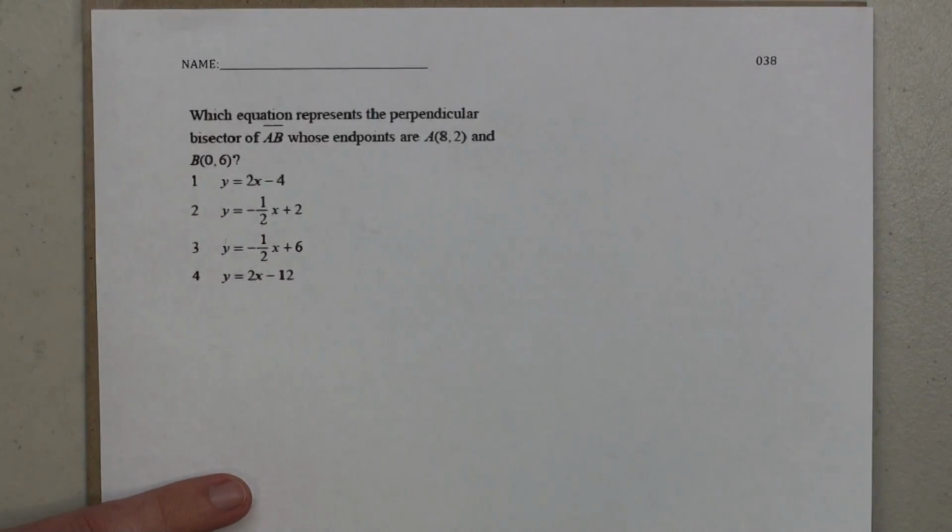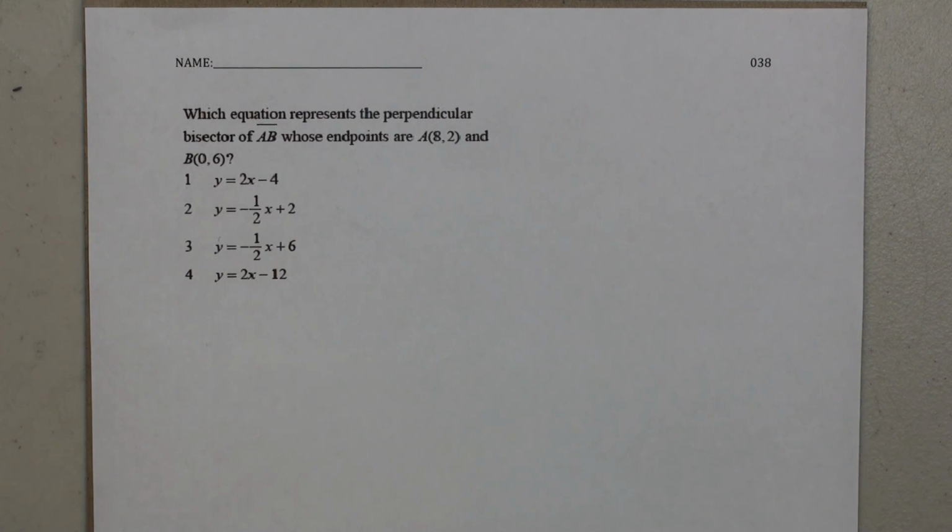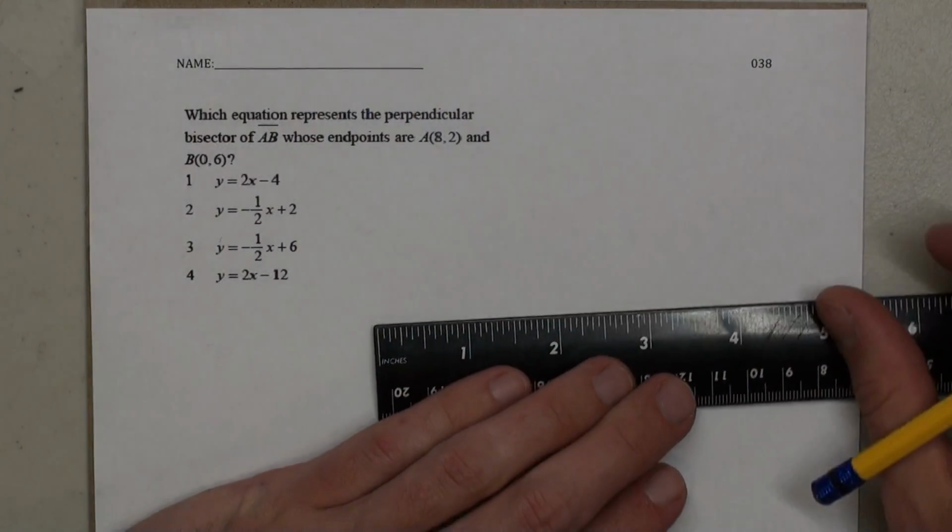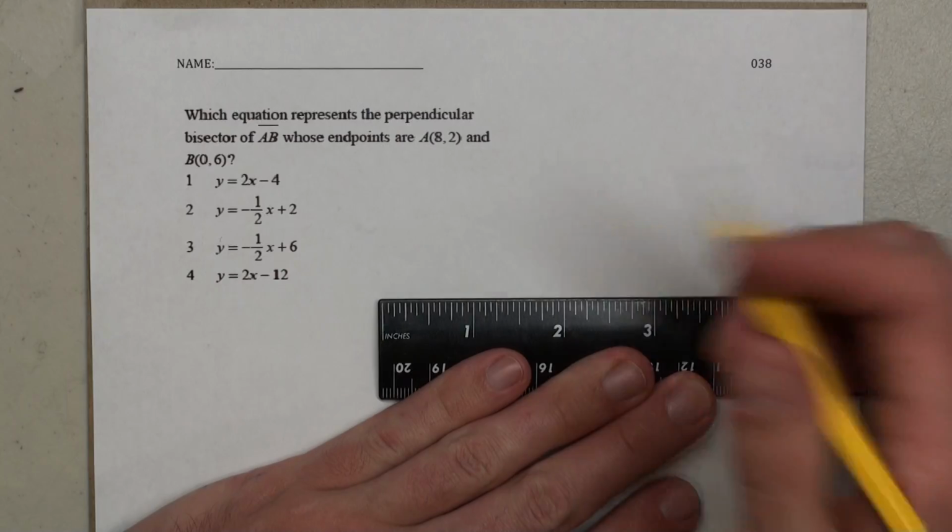Number 38. Which equation represents the perpendicular bisector of AB, whose endpoints are (8, 2) and (0, 6)? So let's draw a quick graph.